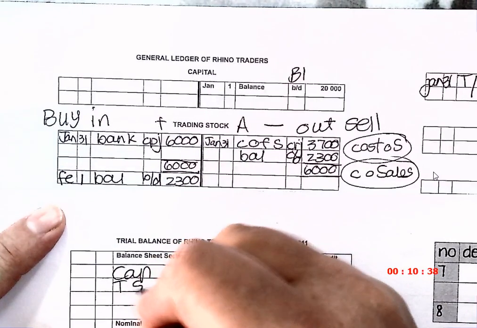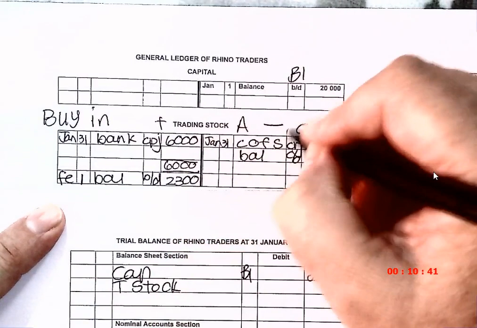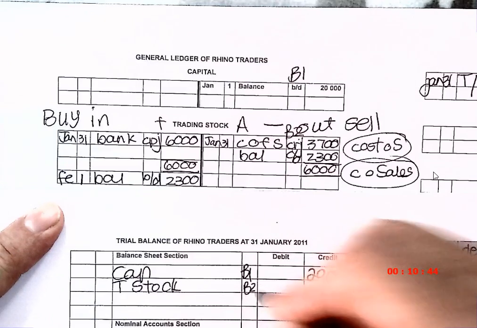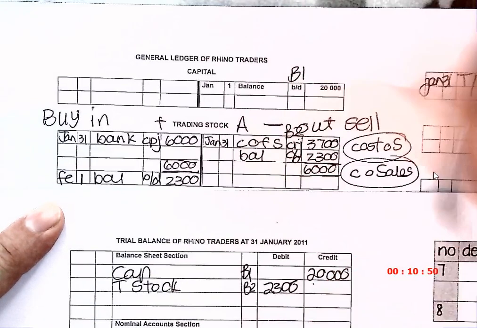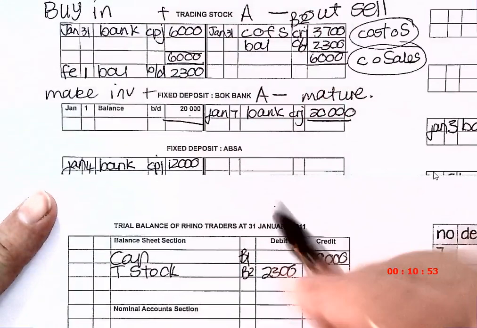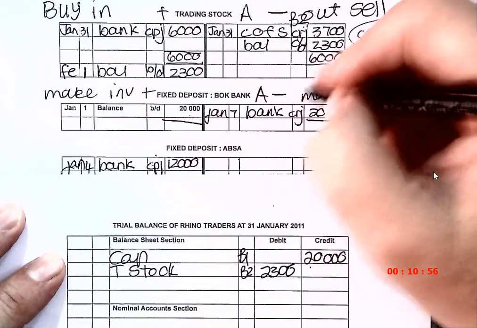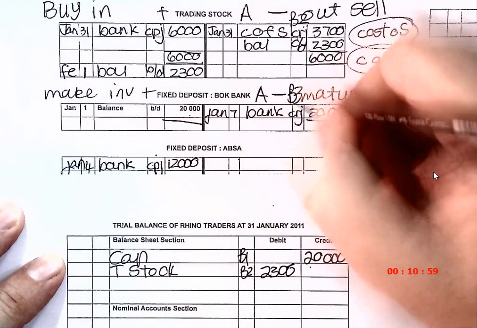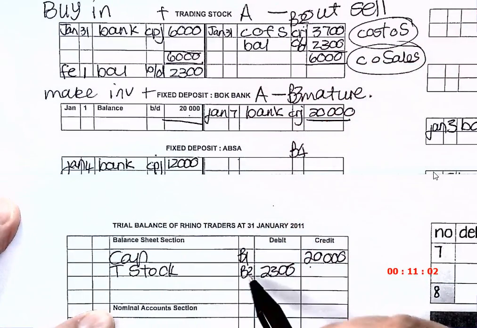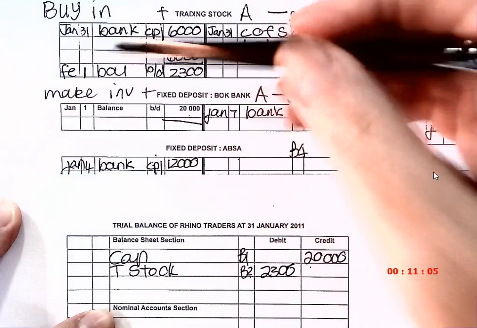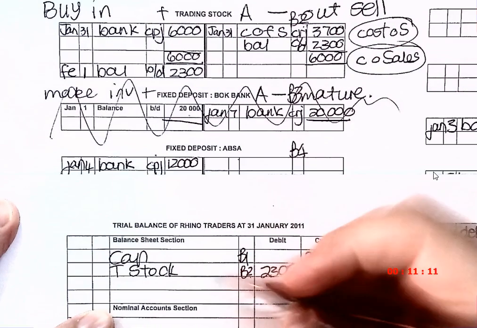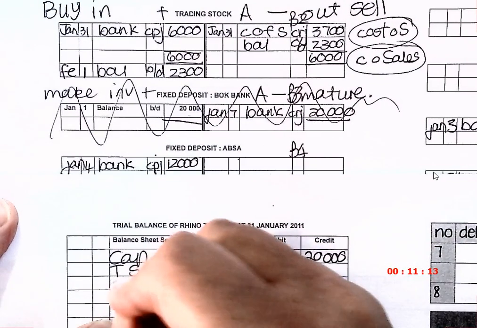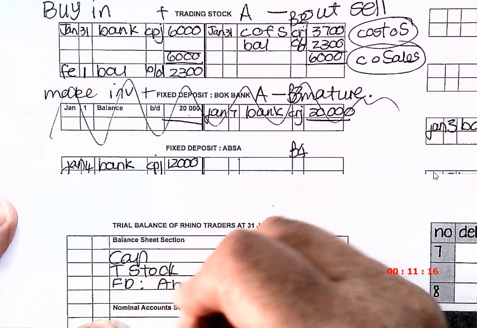Next one, trading stock. Make this B2. And I see, oh, okay, it is 2,003. Next one, it's fixed deposit. Can you see this is 0? And obviously this one was B3 and this one B4. So can you see I'm not going to have a B3 here because this account no longer exists. You see? But this account does exist. So I say B4 is fixed deposit, OPSA. And it's what? 12,000.